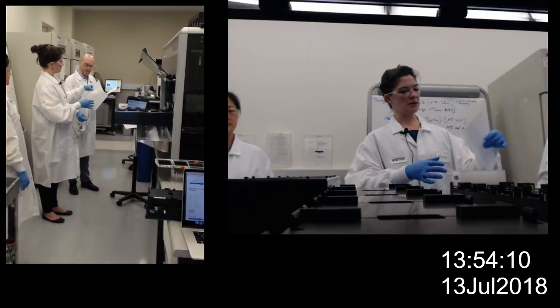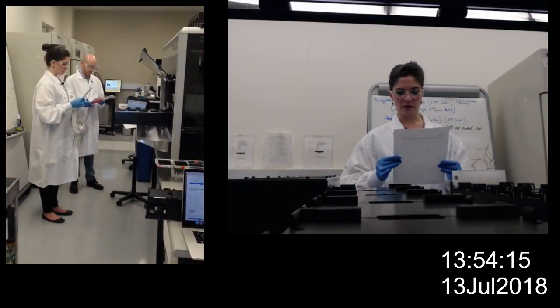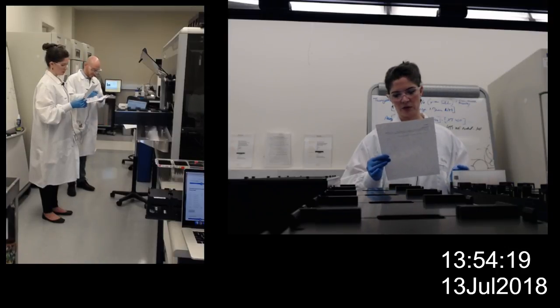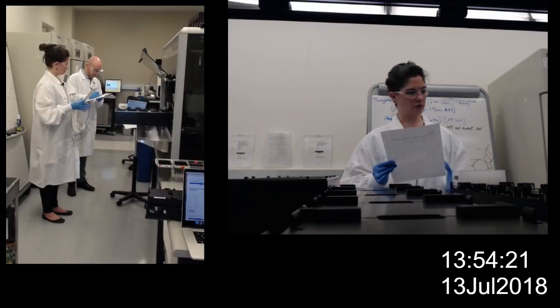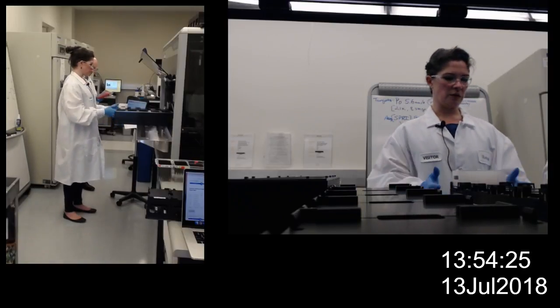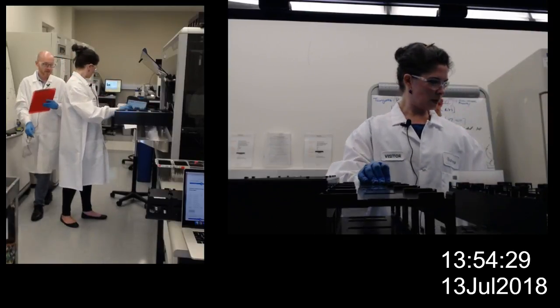Let's see. Scenario 3 instructions. You will now be setting up for the second part of the 96 sample workflow. Using the equipment and materials available to you, please follow the instructions on the screen to complete the scenario. All right. Instructions on the screen. So we have this guy. Yeah, we'll put that back out. That was actually supposed to be two out.